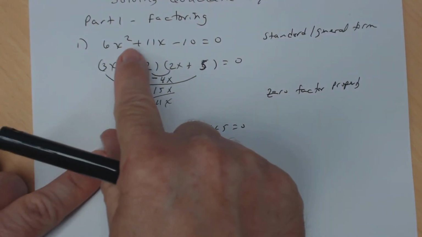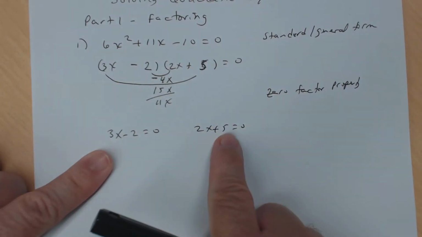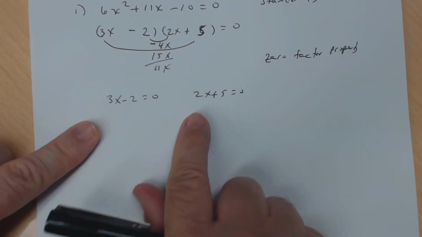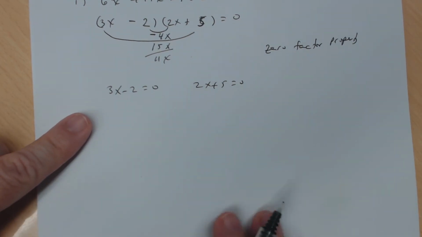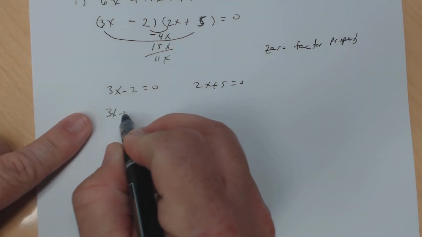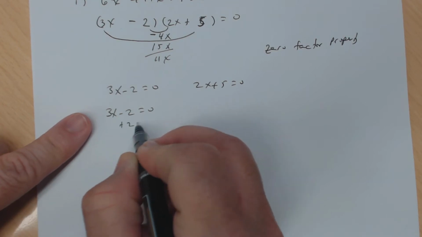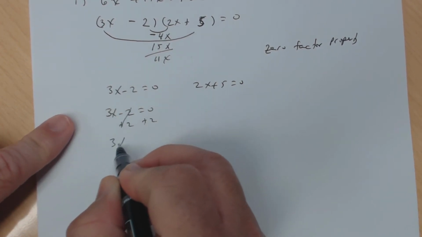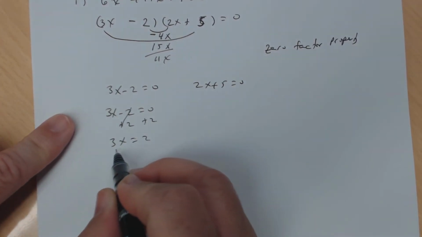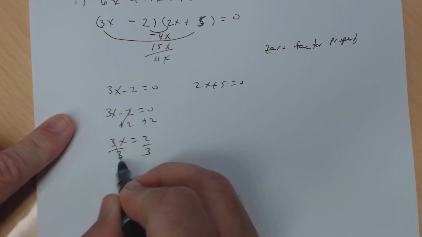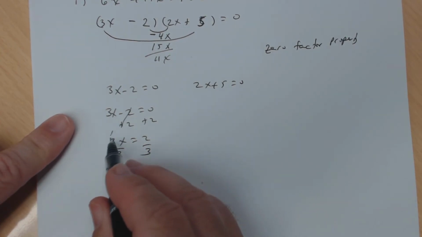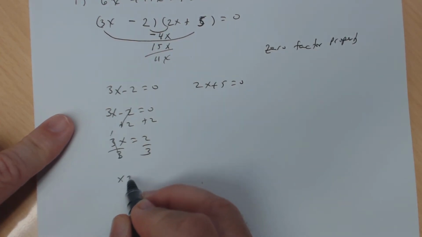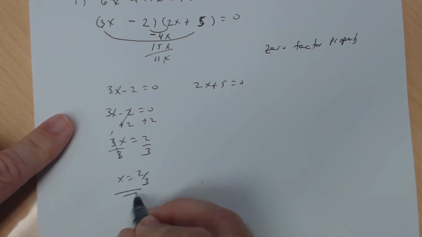So notice I went from a quadratic equation to two linear equations. So let's solve each of these linear equations. So I get 3x minus 2 equals 0. So I add 2 to both sides. I get 3x equals 2. Just divide both sides by 3. Simplify. 3 divided by 3 is 1. 1 times x is x. So one of my solutions is 2/3.